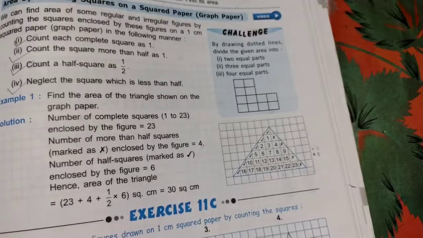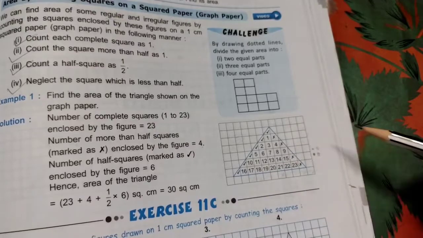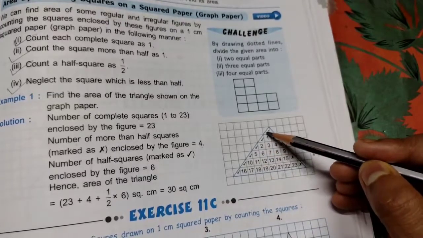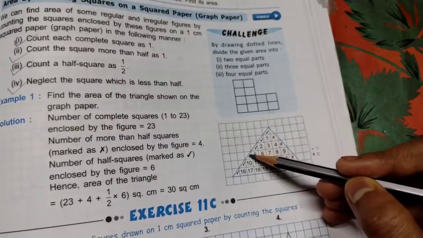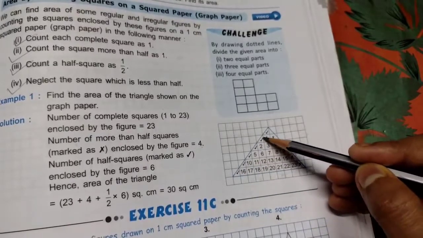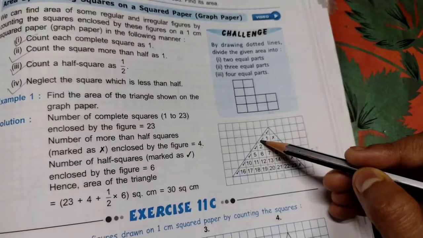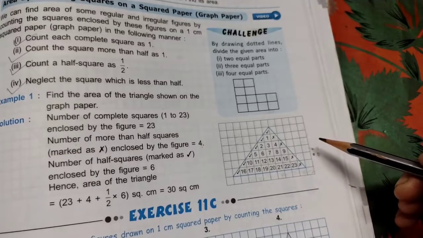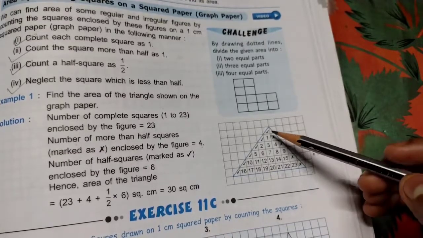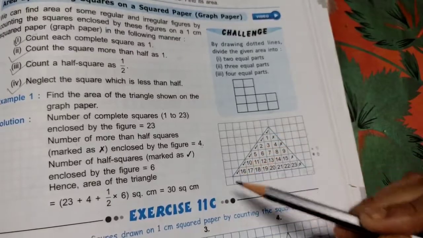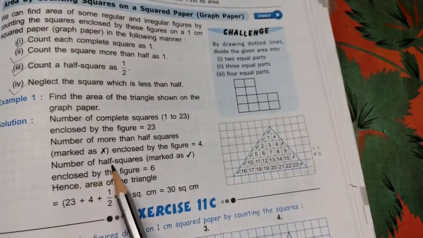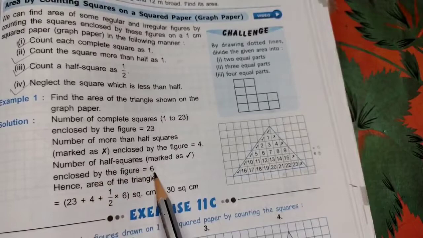What was our third point? It was that we have to count the half squares. Here it has been denoted as a tick. So these are the squares of which half is in the figure and half of it is neglected. So how many are there? 1 2 3 4 5 6. 6 are there. The number of half squares enclosed by the figure is 6.